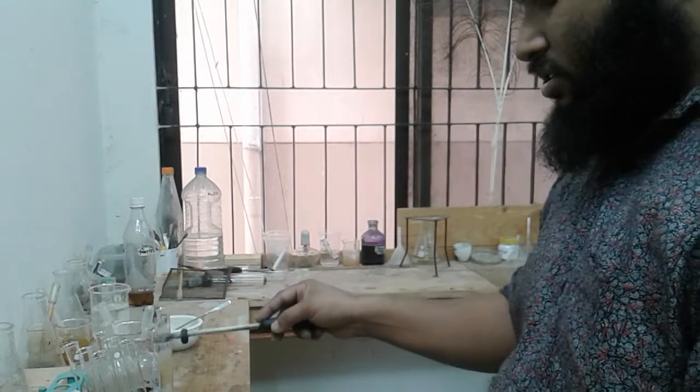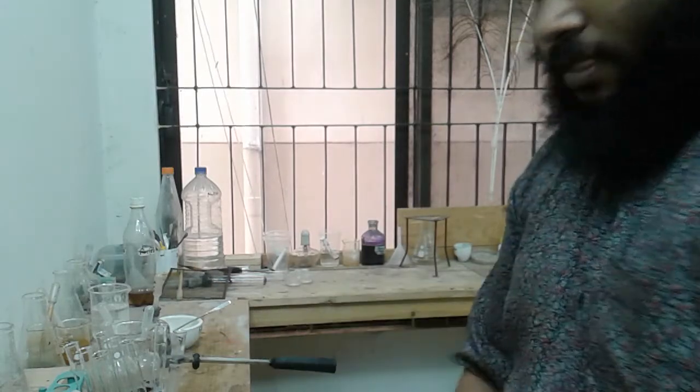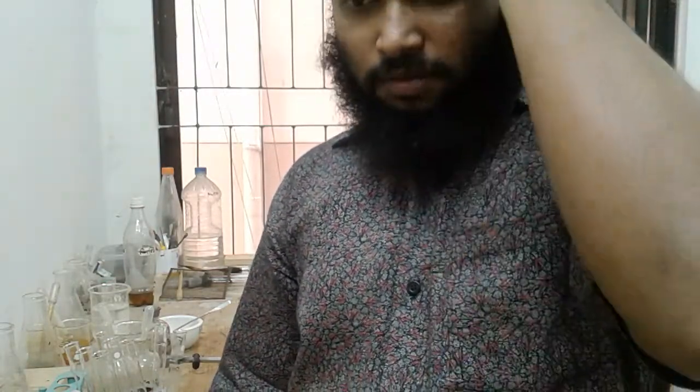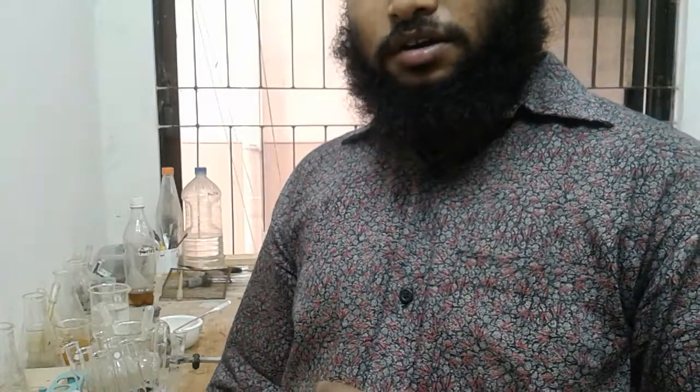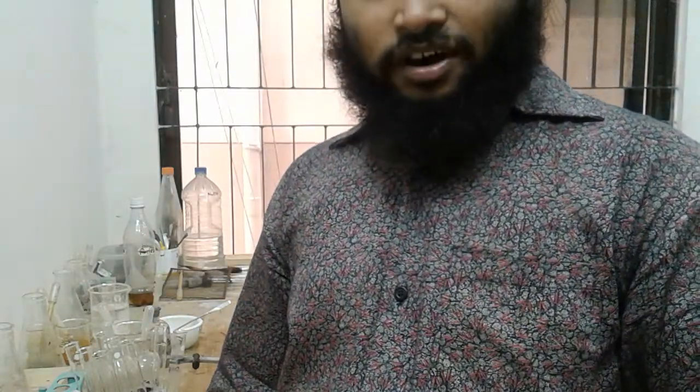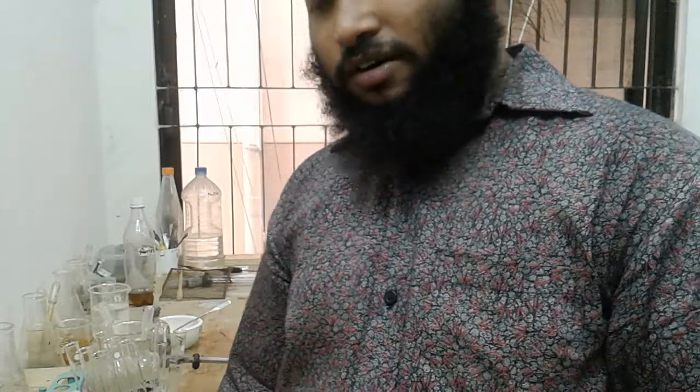No, it's not ammonia. So when you are heating a solid, there are some possibilities, like it may be carbon dioxide or nitrogen dioxide. Carbon dioxide has got no color actually, but nitrogen dioxide, NO2, has got a brown color.